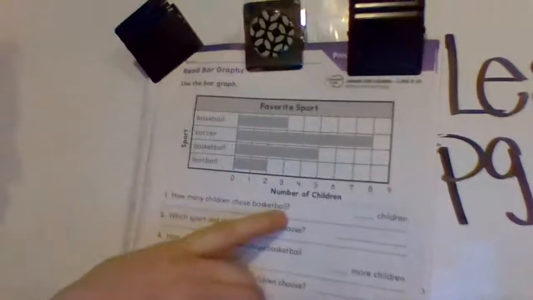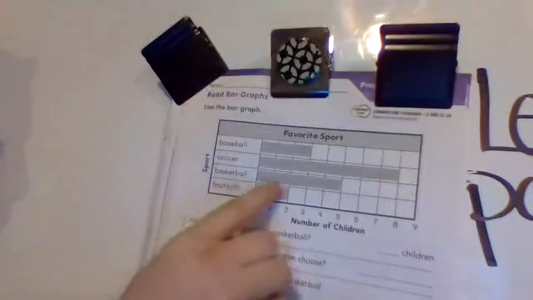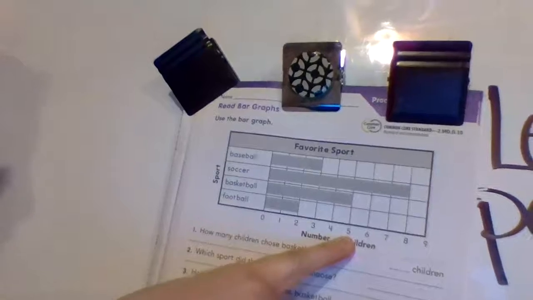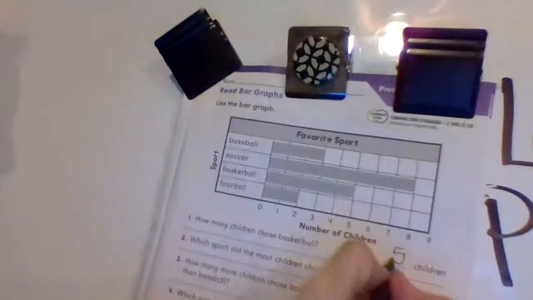How many children chose basketball? So let's go up to the bar graph. And we're going to follow our finger all the way down to the end of the bar, and we can see that it is how many kids? 5. Very good. 5 children voted for basketball.